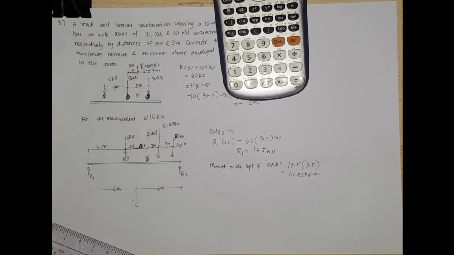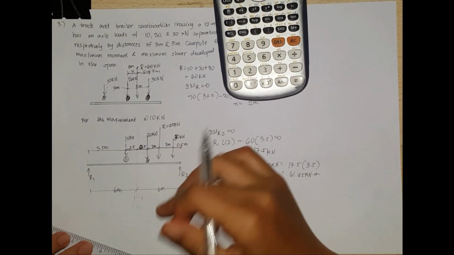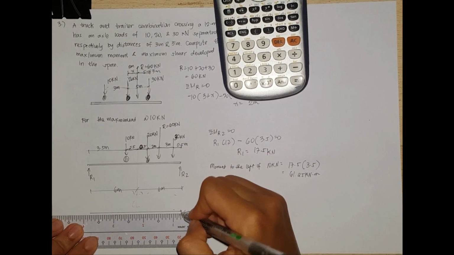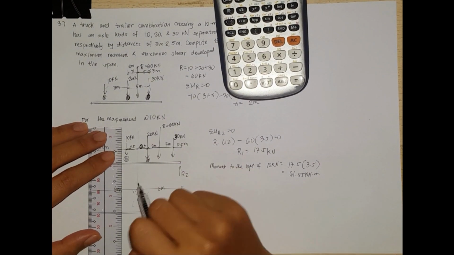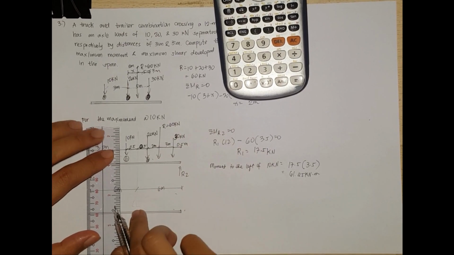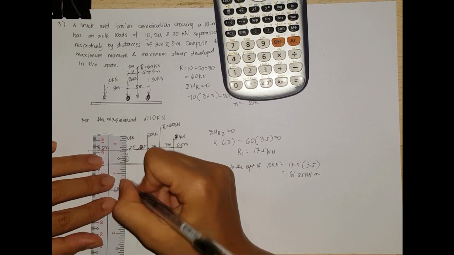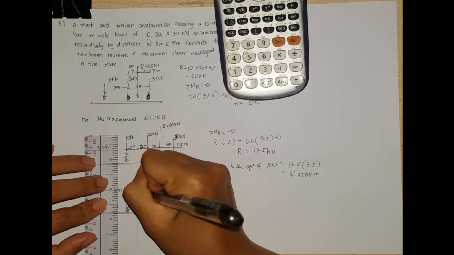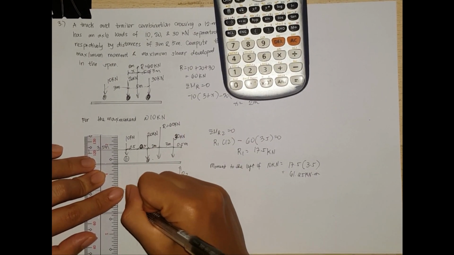Let us proceed to the maximum moment at 20 kilonewton. So, drawing natin ulit yung ating diagram, pero nag-move na yung 20 kilonewton natin at this part. So this is 20 kilonewton and it is located 1 meter from the center line.